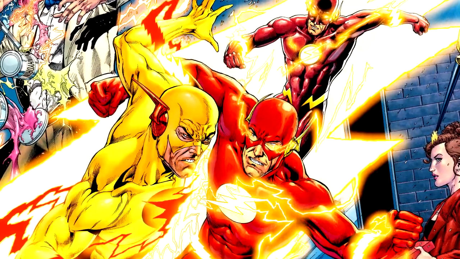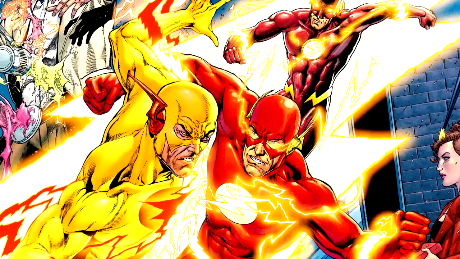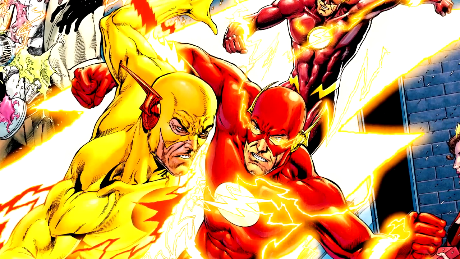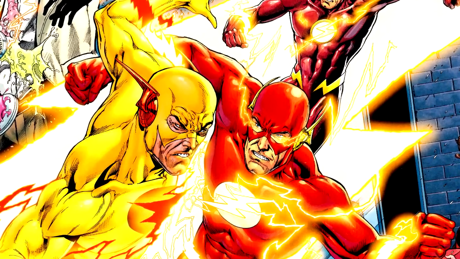After all, we still need to talk about one of DC's biggest retcons ever created, and of course, it centers around both the Flash and the Reverse Flash, and that event is Flashpoint.